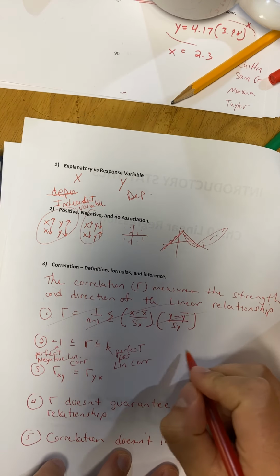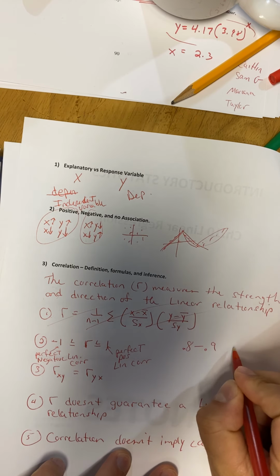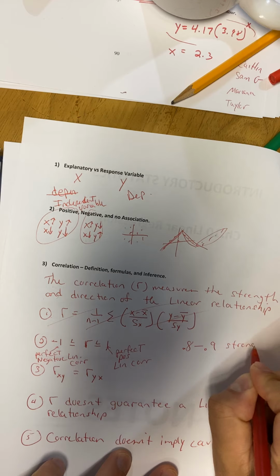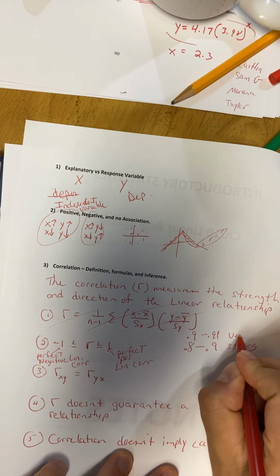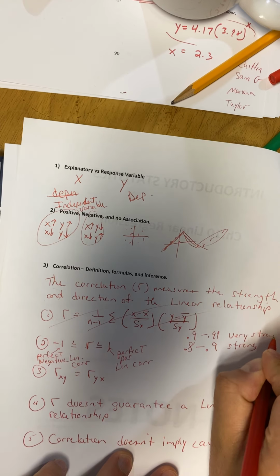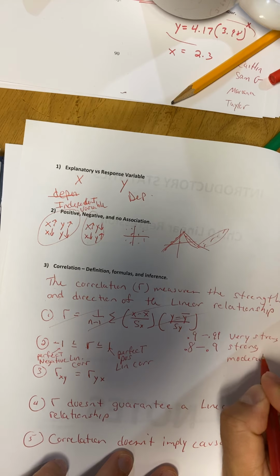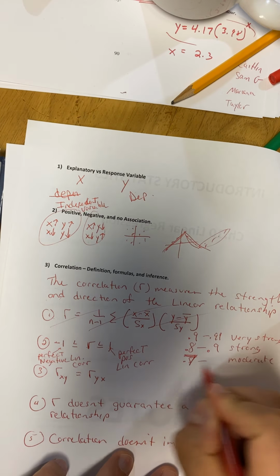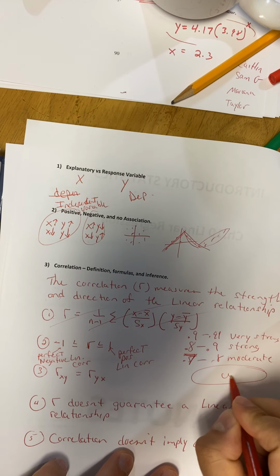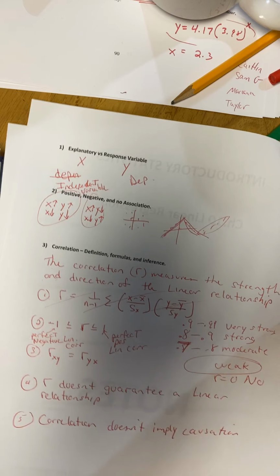Something like anywhere between maybe 0.8 to 0.9 is, they would say, strong. Or maybe 0.9 to 0.99, that would be very strong. And then, I don't know, moderate. There is really no industry standard, but maybe 0.70 to 0.80, and then the rest is weak. Or R equals 0, that would be no correlation.